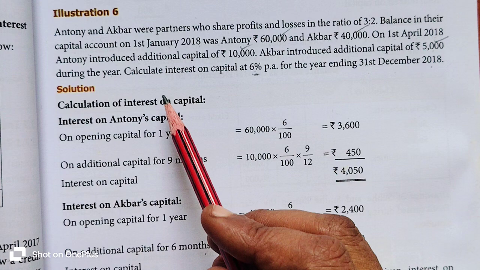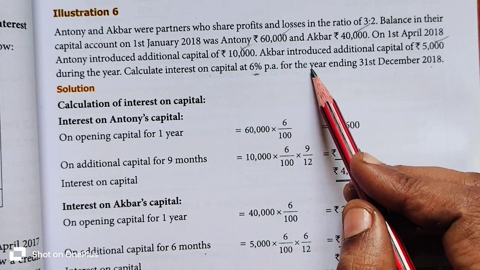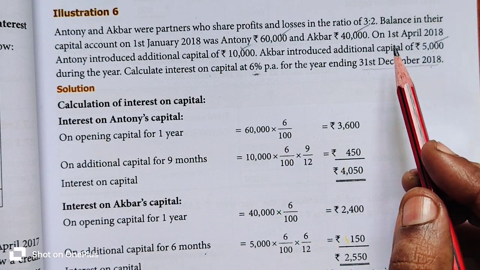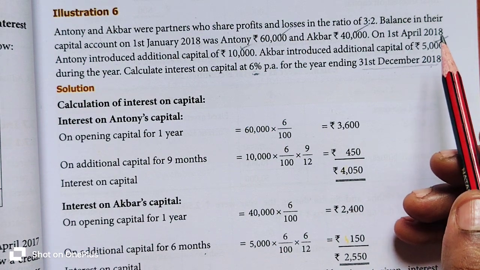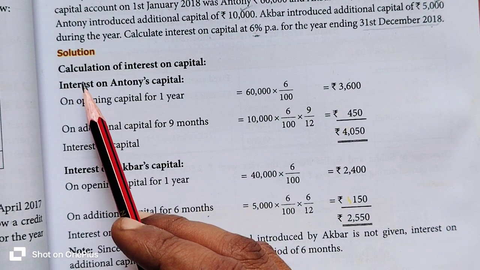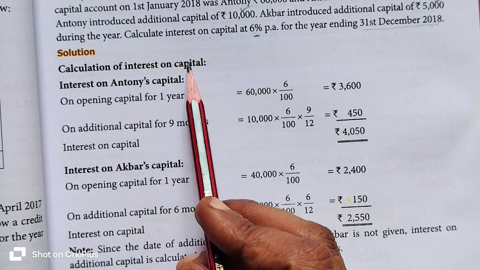What we have to do? We are going to calculate interest on capital for the year ending 31st December 2018. For this period we are going to calculate the interest on capital for Anthony and Akbar. So let's prepare the interest on capital. For that we have to write the heading, that is calculation of the interest on capital.